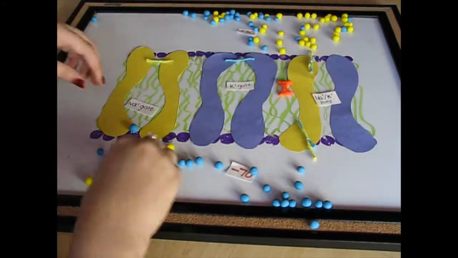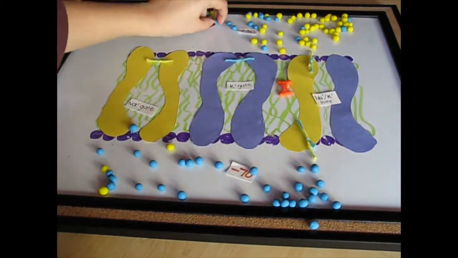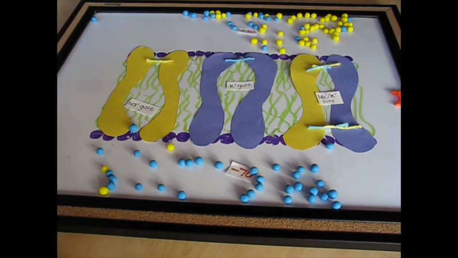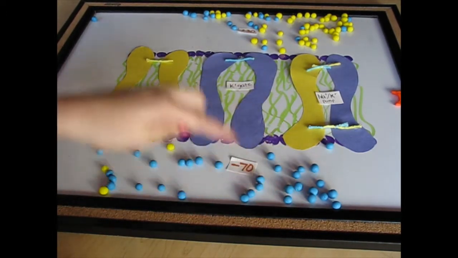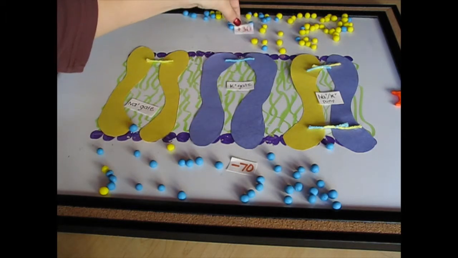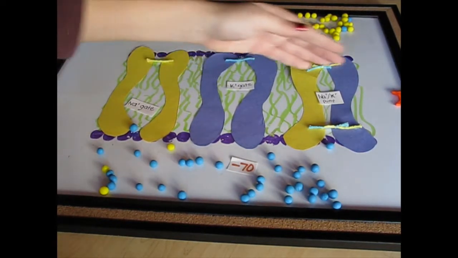This process will continue until all the ions are back in their original place, ready for the next impulse to be propagated. As you can see, now both the voltage and the ion concentrations on the inside and the outside of the plasma membrane are back in their original state, also known once again as resting potential.